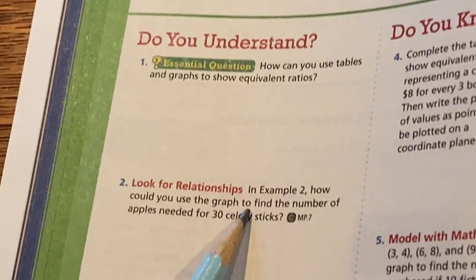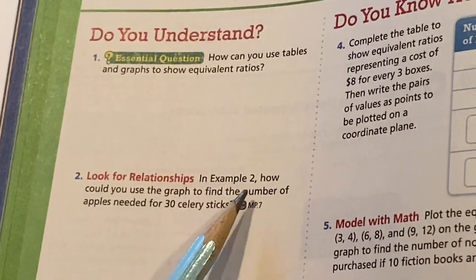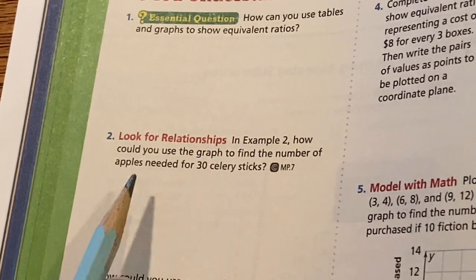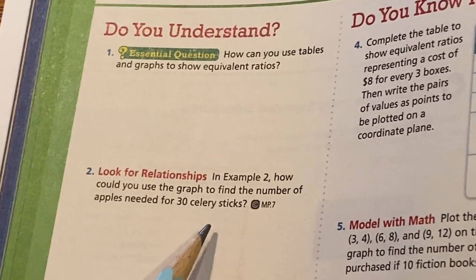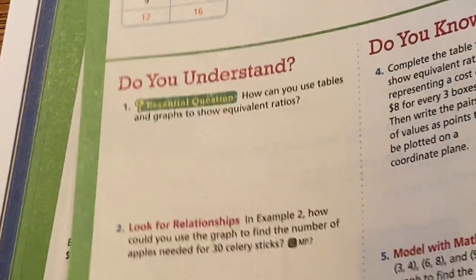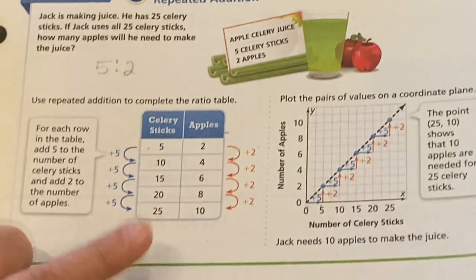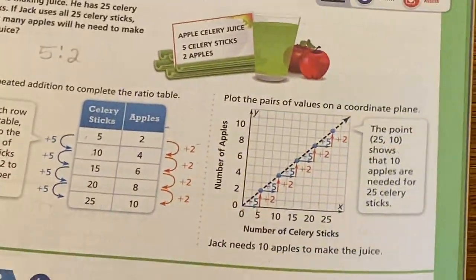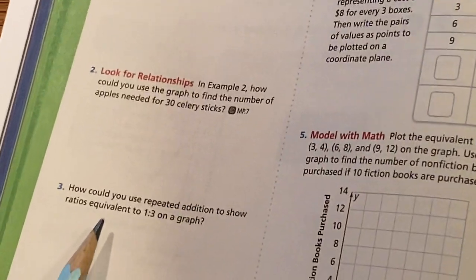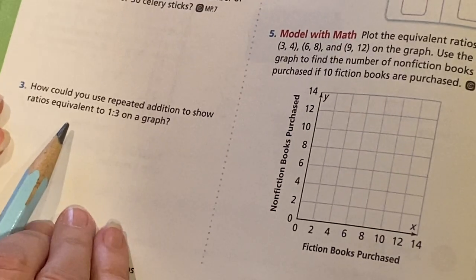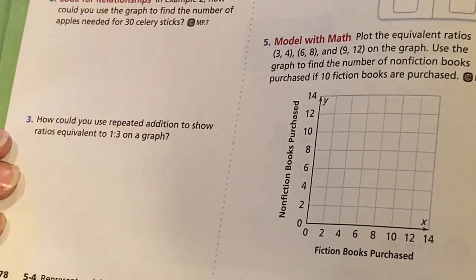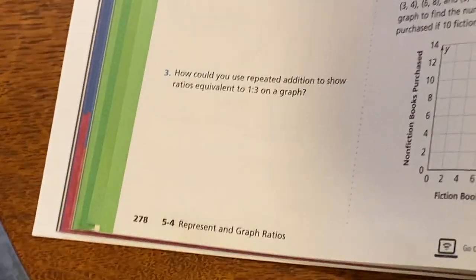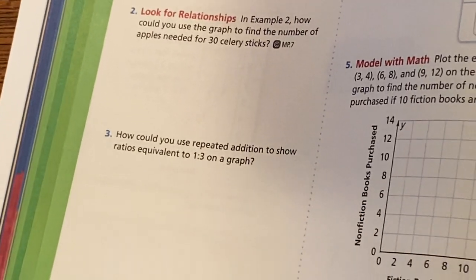How can you use tables and graphs to show equivalent ratios? Look for relationships. In example 2, how could you use the graph to find the number of apples needed for 30 celery sticks? So go back, that's the one about that delicious sounding juice. Go back, because we got up to 25 celery sticks. How could you use this graph to figure out 30 celery sticks? Okay, and how could you use repeated addition to show ratios equivalent to 1 to 3 on a graph? Okay, so for those ones, do them and then come back and check your answers.